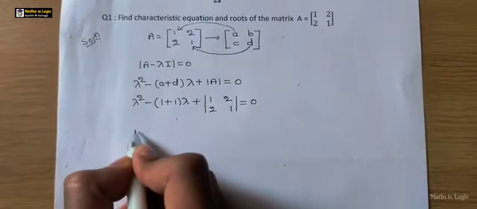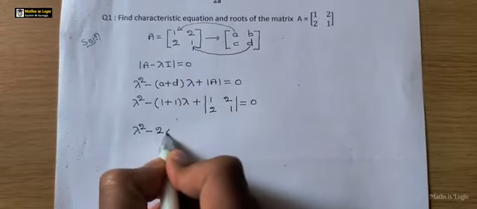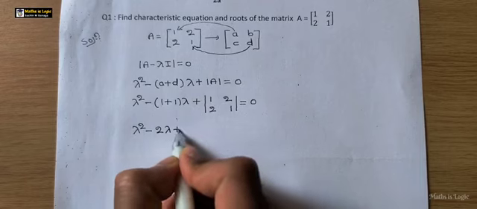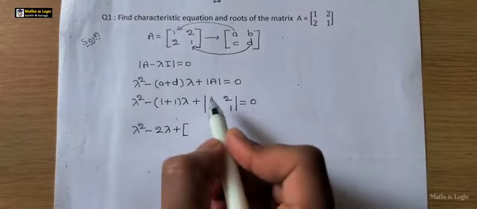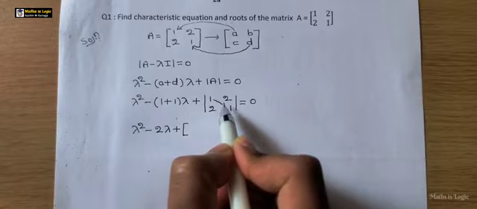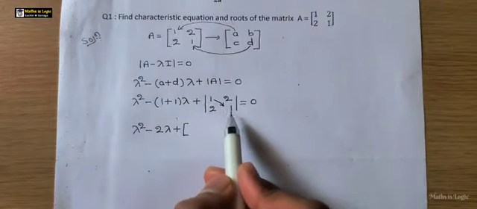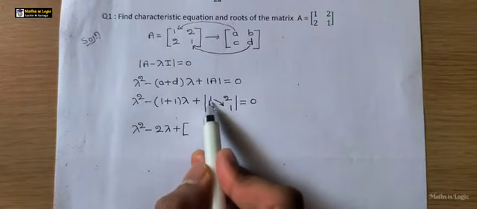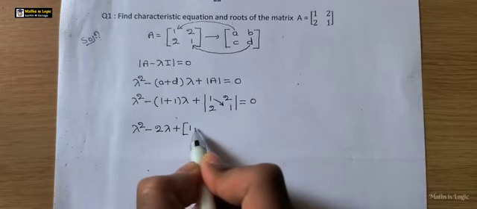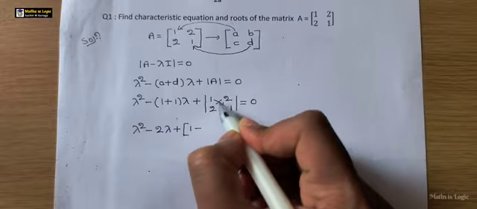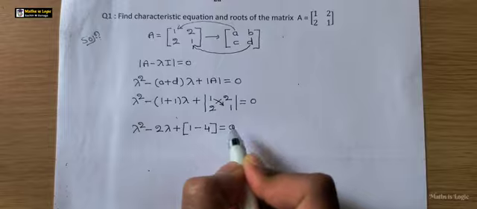Next, lambda square, keep it as it is, minus 1 plus 1 is 2 times of lambda, plus in bracket apply second order determinant rule here. What is that second order determinant rule? Cross multiplication, middle always negative sign. So while doing cross multiplication, multiply this arrow mark first. So that is 1 into 1 is 1, middle minus sign. Next these two, 2 into 2 is 4, is equals to 0.